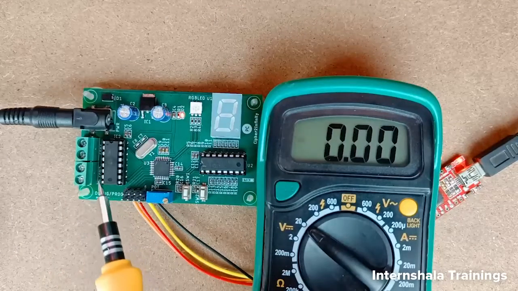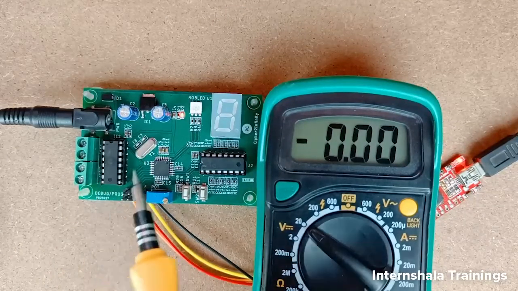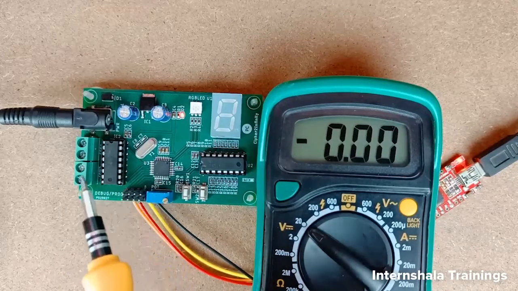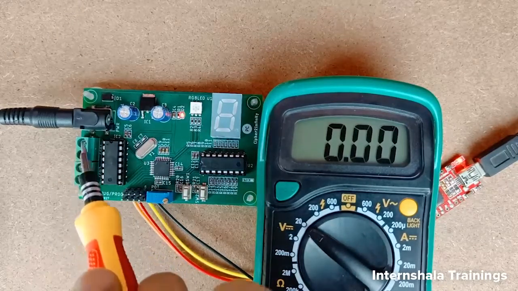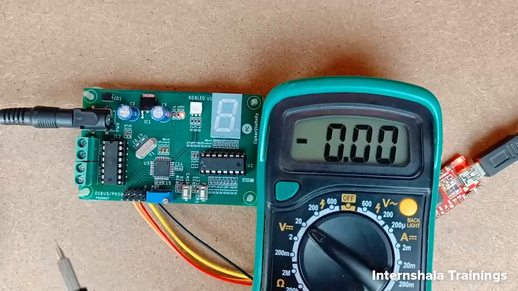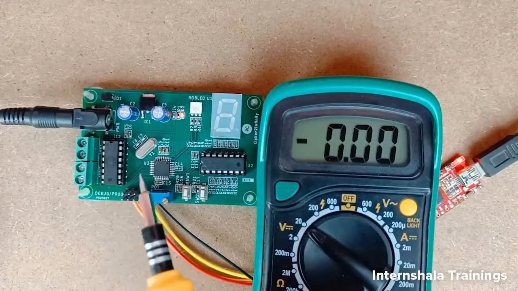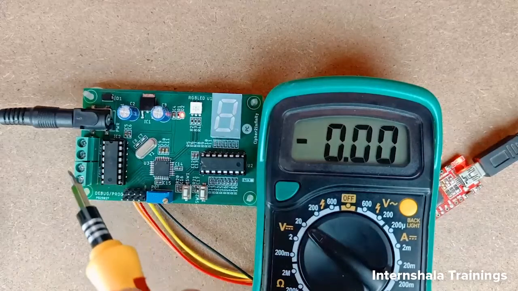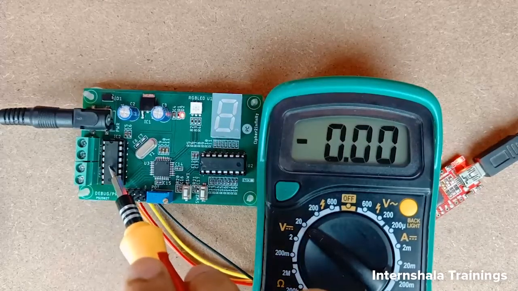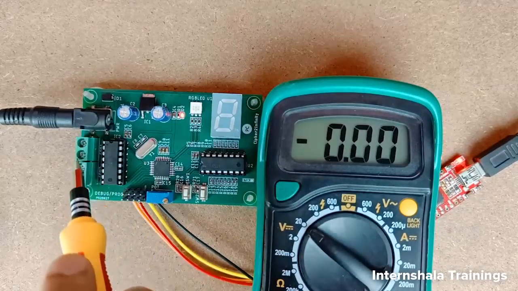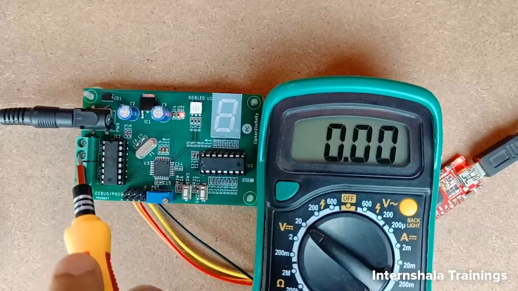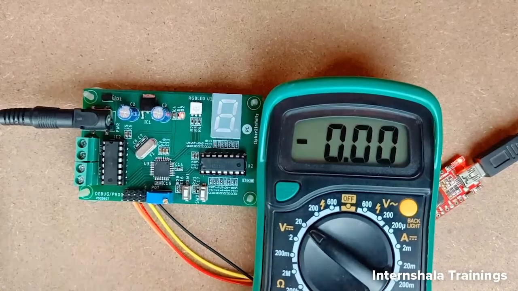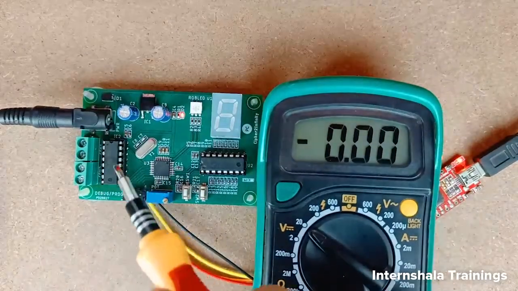So PWM is a hint for you, and you can search or do research on this particular topic, and you will get to know how exactly the voltage on these two pins is changing. Okay, so it's basically a concept of averaging. So by providing the PWM signal on the enable pins of this motor driver IC, we are generating the average voltage on these two pins, and that's how we are controlling the speed of the motor. Okay, alright, so that's what I wanted to tell in this video.